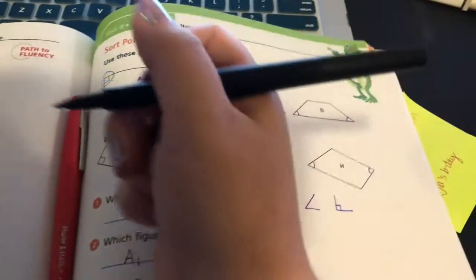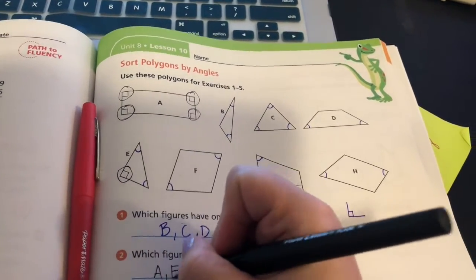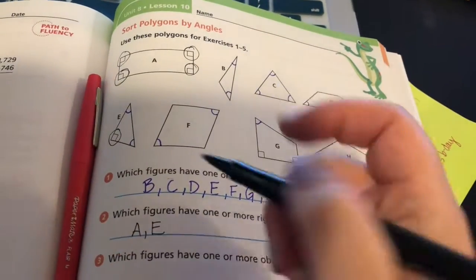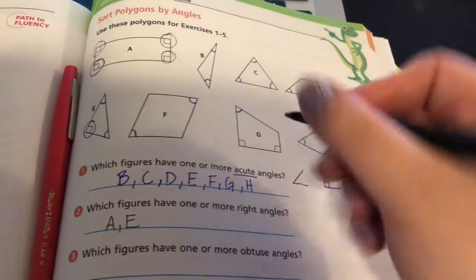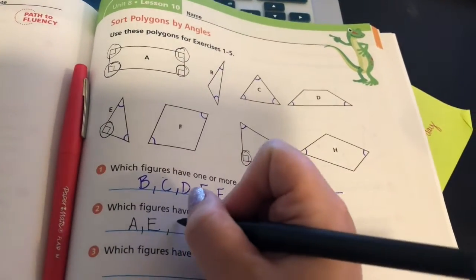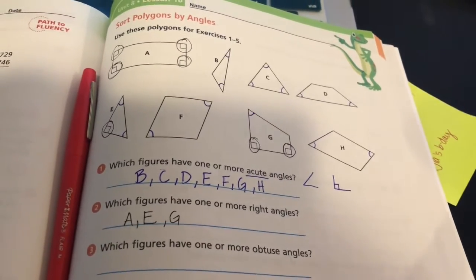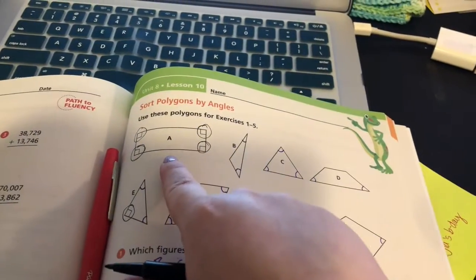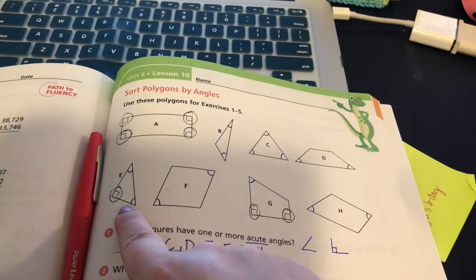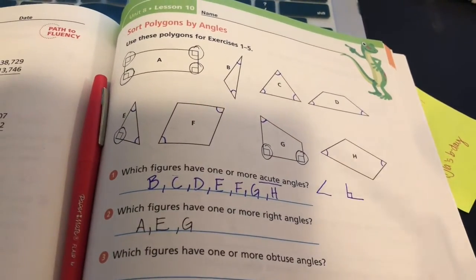D does not. E has a right angle. F does not. G has 2 right angles right there, okay? And H does not have any right angles. So figures A, E, and G have right angles, okay?